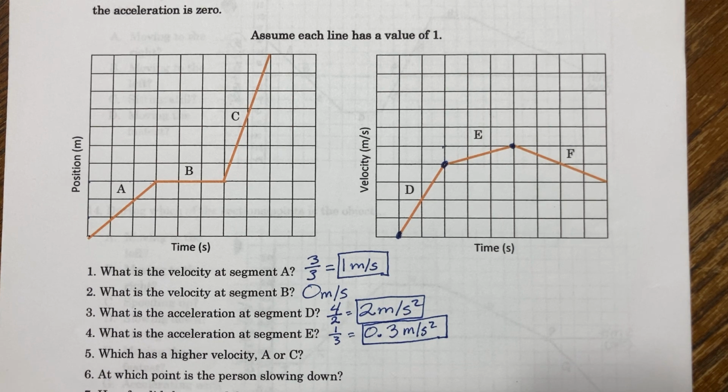Which one has a higher velocity, A or C? So to find the velocity, you're going to look at how steep it is. You could do the math on A and C to get that, or you can just look at it and you can tell that C is steeper. And if C is steeper, then it has a higher velocity. If you're not sure looking at the graph, just find the slope of each one and see which one has the higher slope.